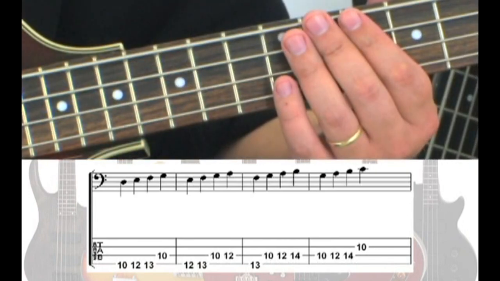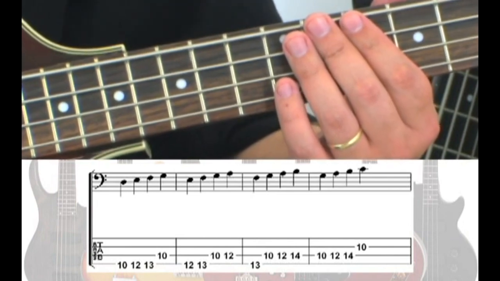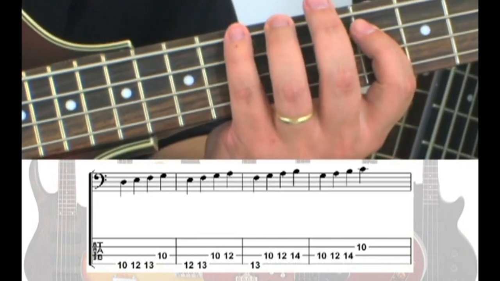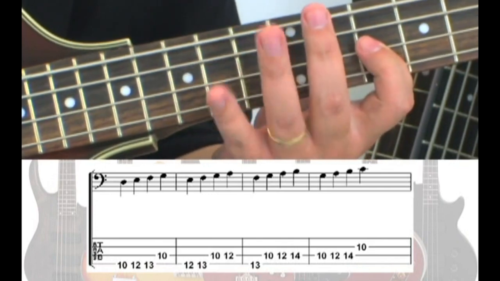To play increments of 4 using 16th notes, each note would receive a quarter of 1 beat. The count would be 1 E and a, 2 E and a, 3 E and a, 4 E and a.